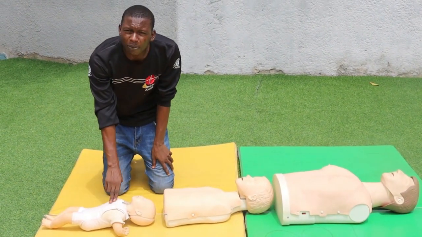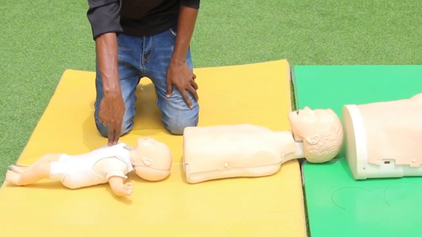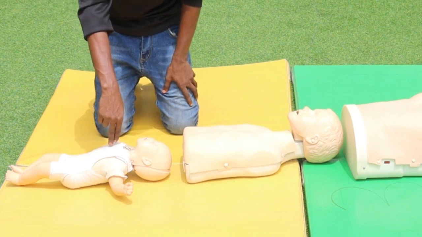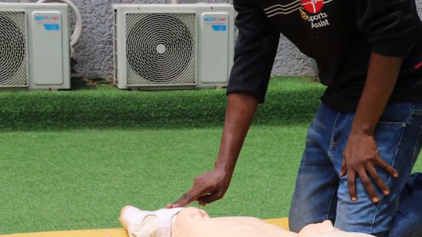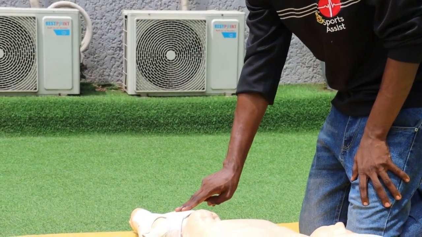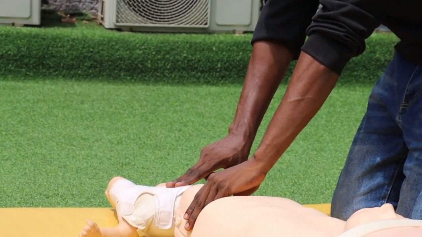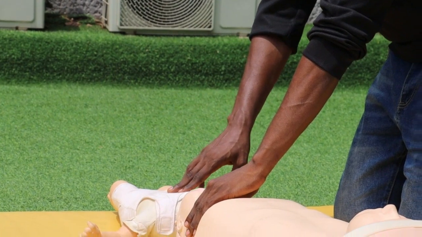But when you have checked all this and there's no response, then you have to give 5 rescue breaths and then compress 30 times. Do not use your hands this way in compressing an infant. If you have fingernails and you compress an infant this way, you might end up damaging the child's chest. Slant your hand this way and then use the heel of your palm or your fingers to do that. And ensure the airway is gently open while you compress this child up to 30 times.